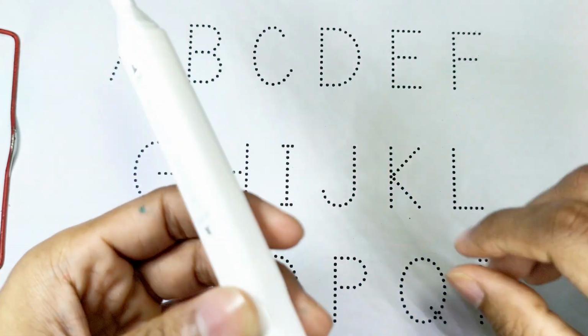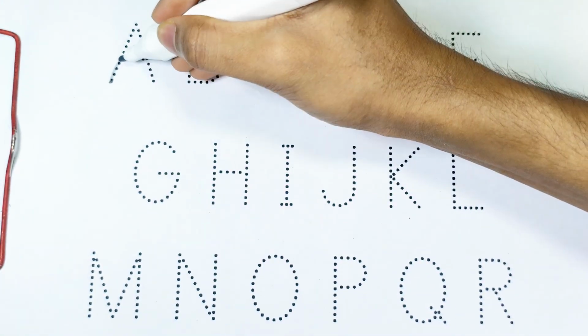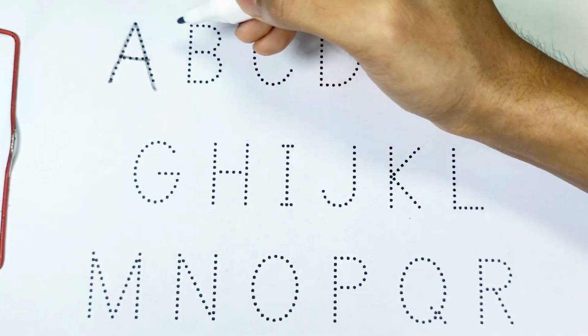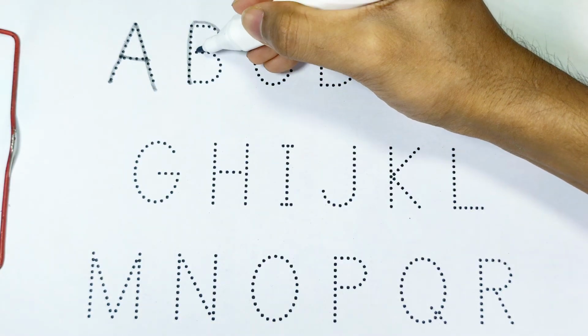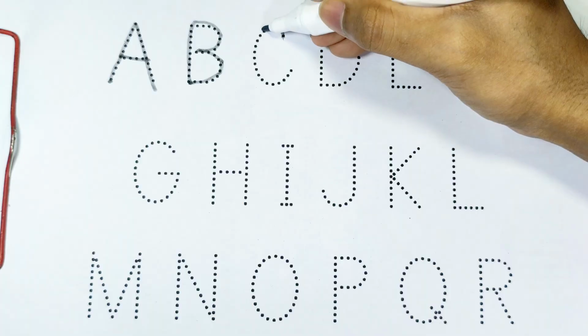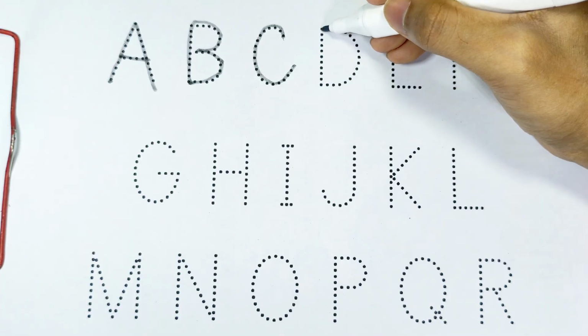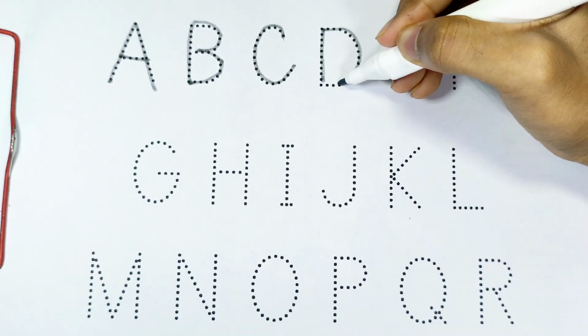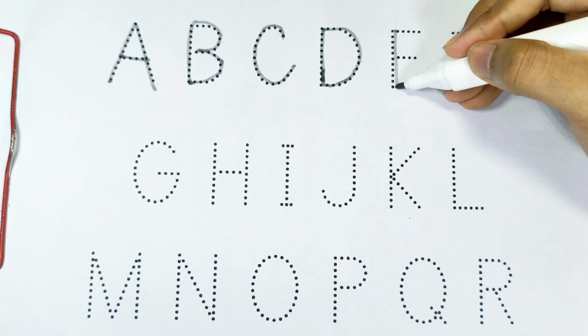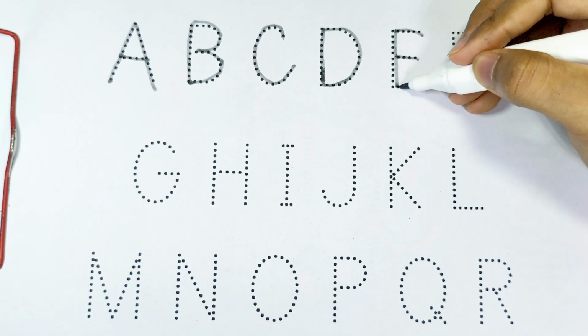First we're using the color gray and writing the alphabet of A. A for apple, A. B for ball, C for cow, C for cat, D for dog, E for egg, E for elephant, the alphabet of E.